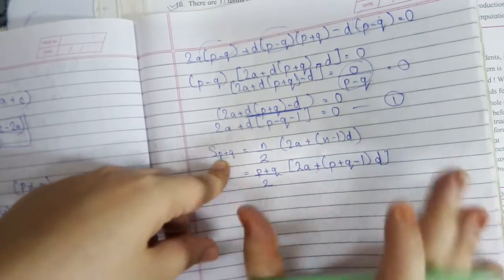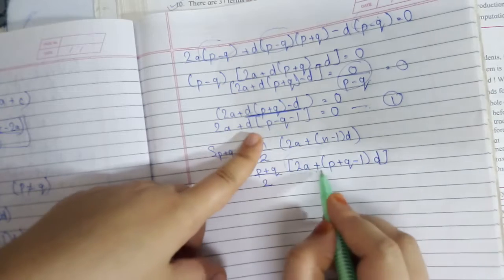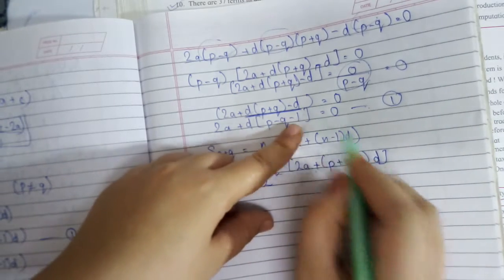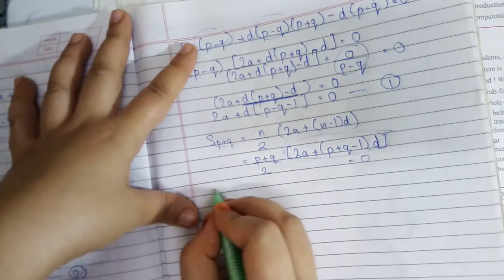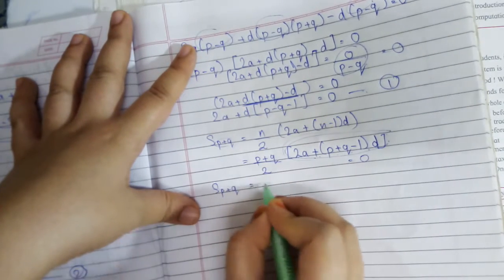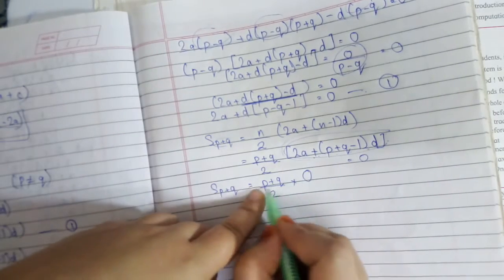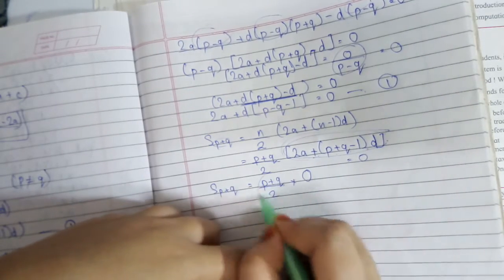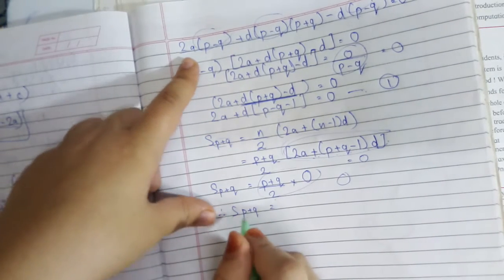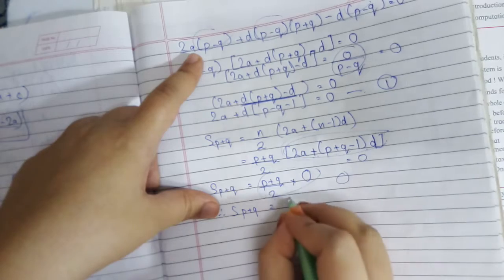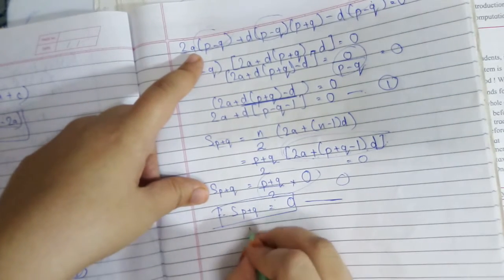Now if you observe from equation number 1, this 2a plus d into bracket p plus q minus 1 is equal to 0. That means this whole term becomes equal to 0. All right, so S p plus q is equal to p plus q divided by 2 into 0. So p plus q divided by 2 multiplied by 0 becomes 0. Therefore S p plus q, the sum of the first p plus q terms, is equal to 0. All right, so this is hence proved.